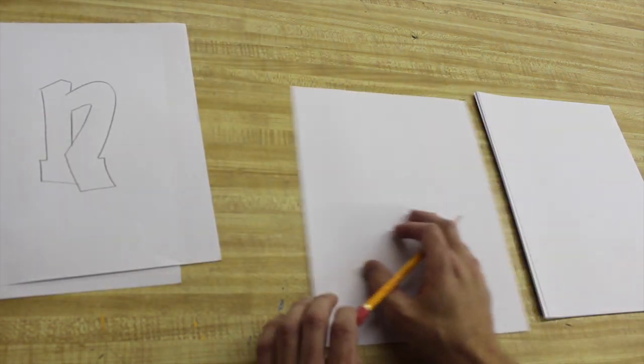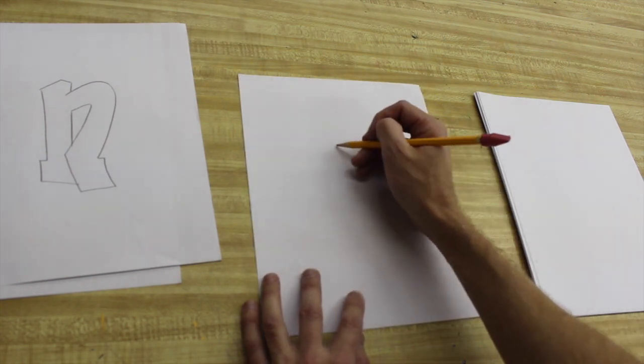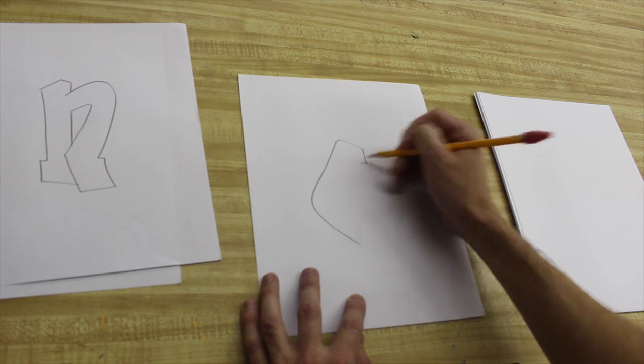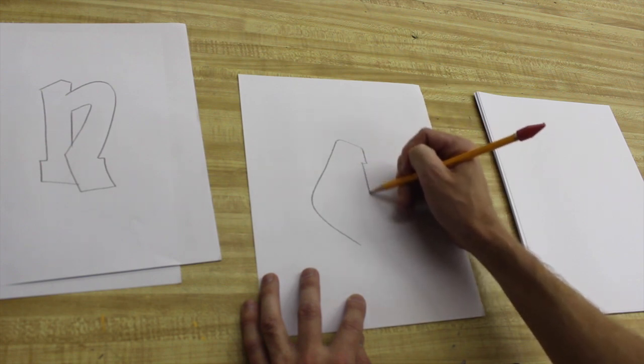Alright, the O, we want more than just a circle, so we're actually going to give it a lot more angle than an O would normally have. We're also going to add a serif on the top too, so it matches the rest of our letters.